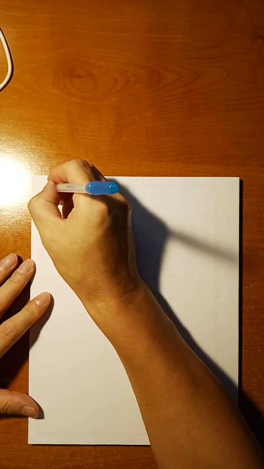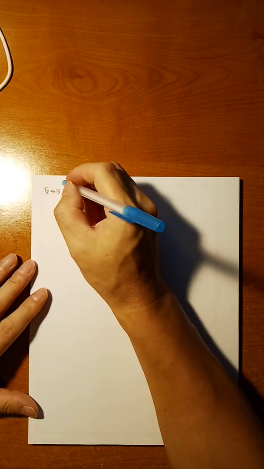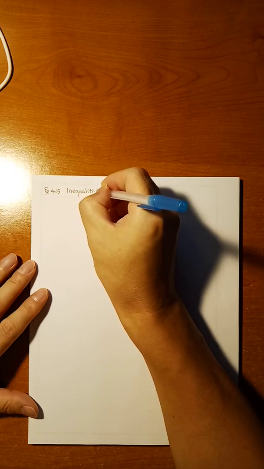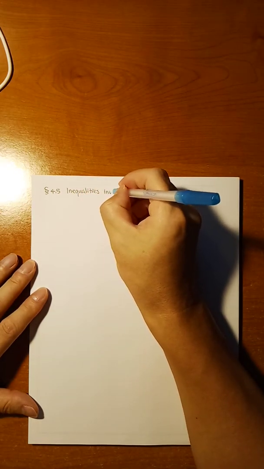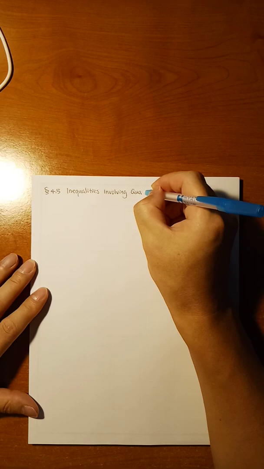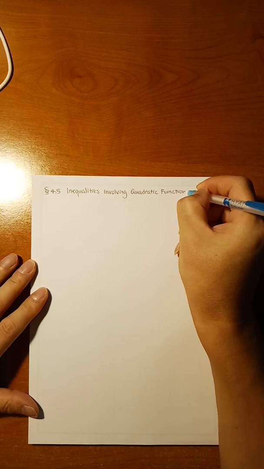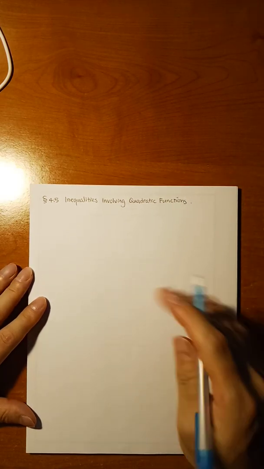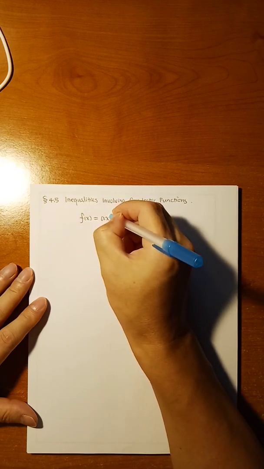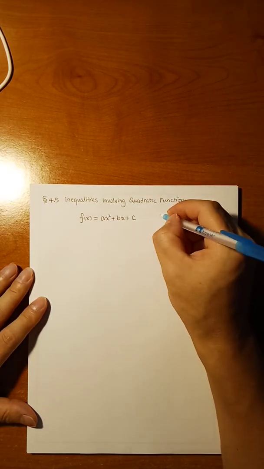Okay, in this section, let's talk about section 4.5, inequalities involving quadratic functions. So what is a quadratic function? A quadratic function f(x) equals ax squared plus bx plus c. Because we emphasize it's quadratic, a is not equal to 0.